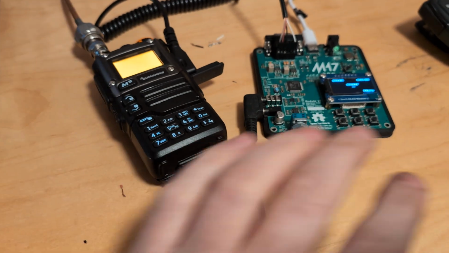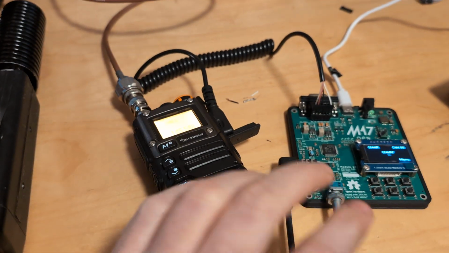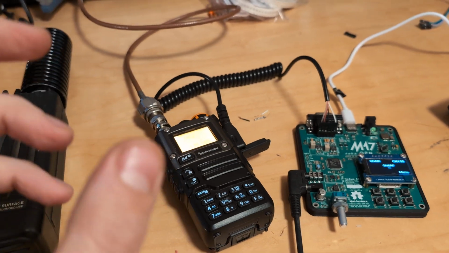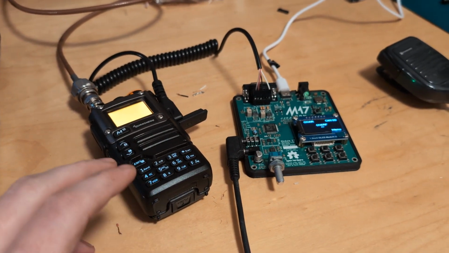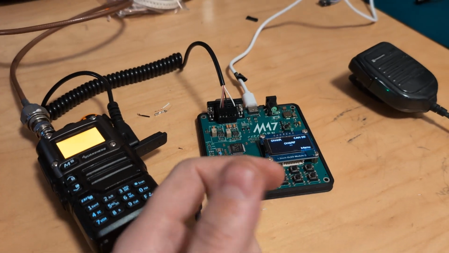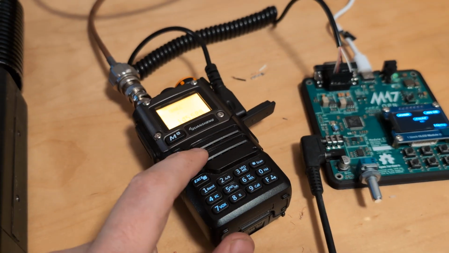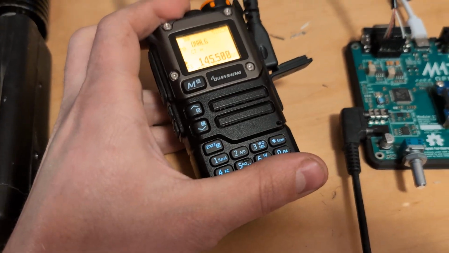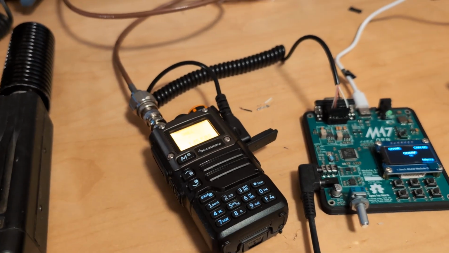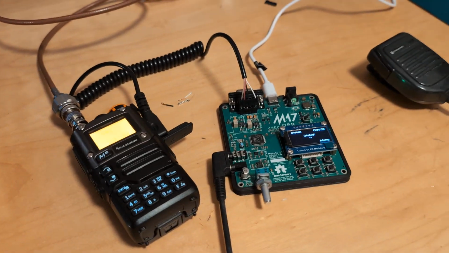So yeah, this is some very good news. The Quansheng does support M17 with those hardware mods. I believe this could also be used with Micro 17, which is a smaller version that could be directly integrated into the radio. Why not someday? I think this is something we could also consider regarding the amount of firmware mods that are being done on this radio. So there you have it.